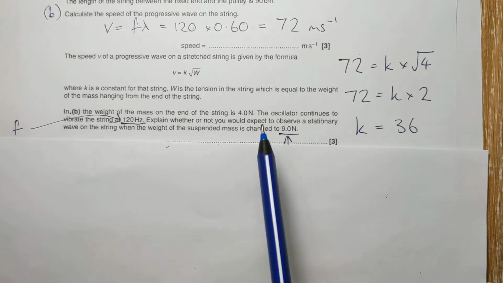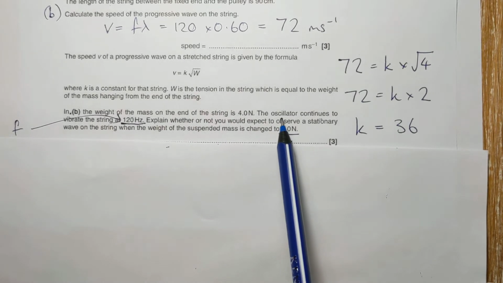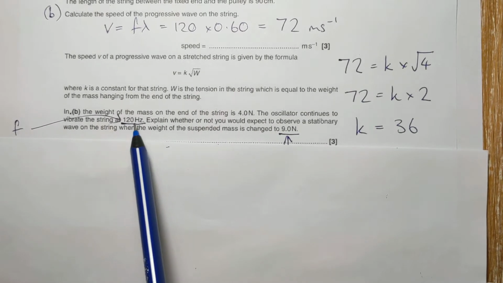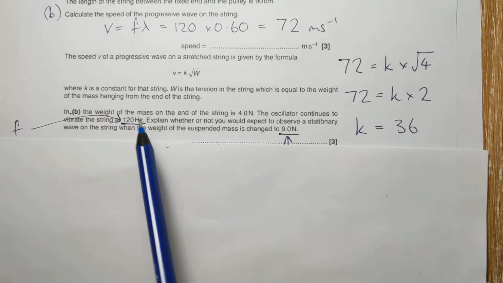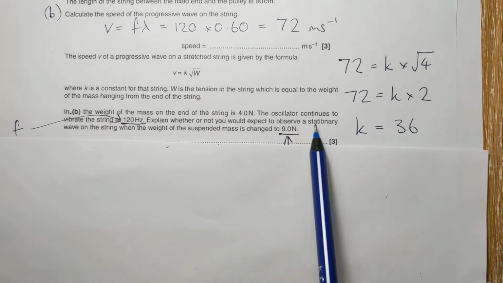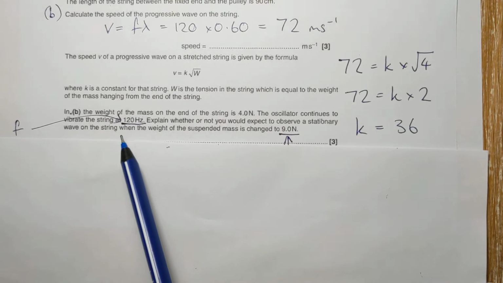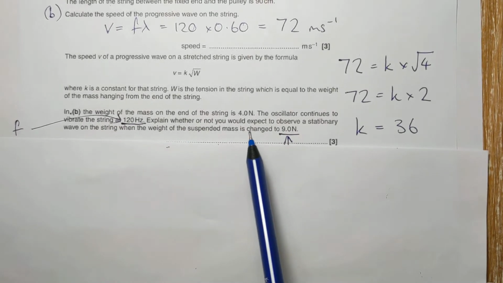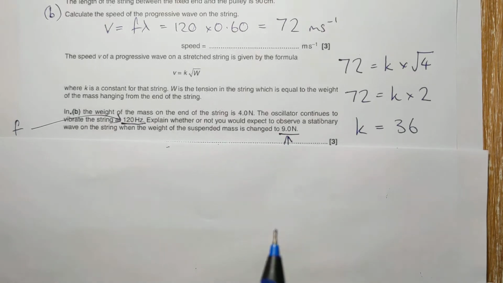And then for the last part, we're told that the frequency is going to stay at 120 hertz. So we still know F, but then we're asked, are we still going to get a stationary wave when W changes to 9? Okay, well, we know what K is now.